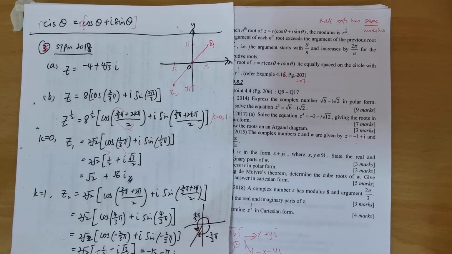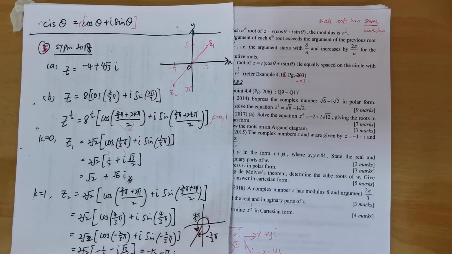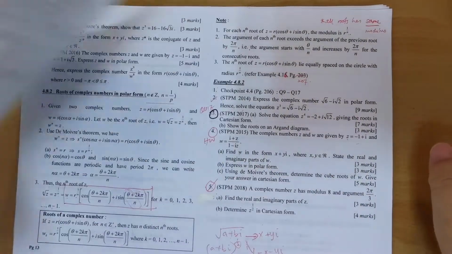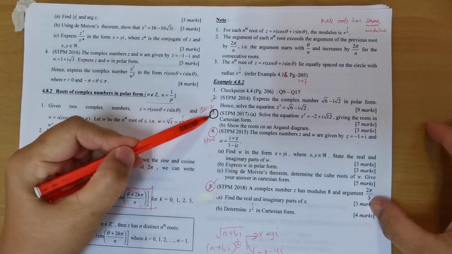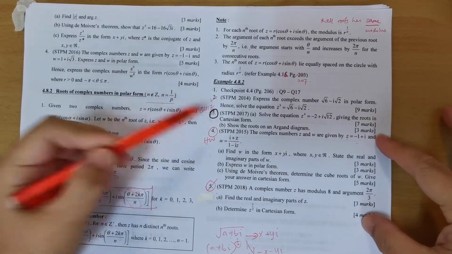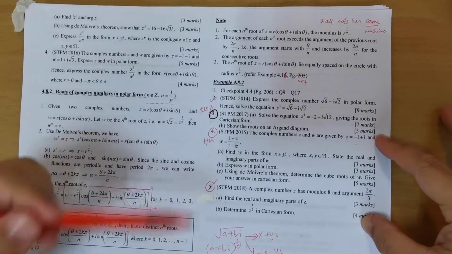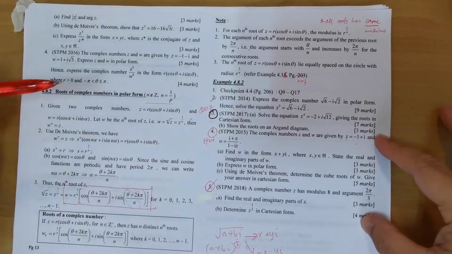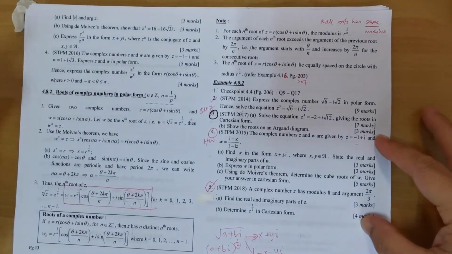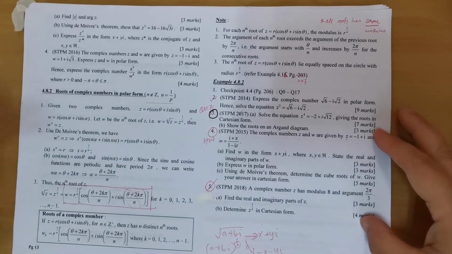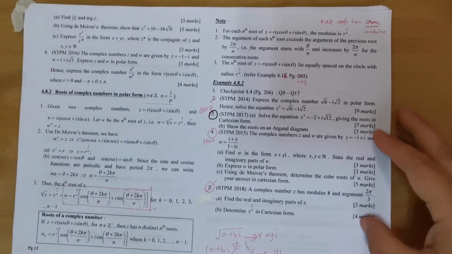Okay, so we have completed chapter 4. Right after this, please complete your quiz and upload it to the Google Drive. And within this week, please complete all the homework. I know it's a lot, but you have to do it. Because it's considered a simple chapter that you must score. Chapter 3, chapter 4, you must score.